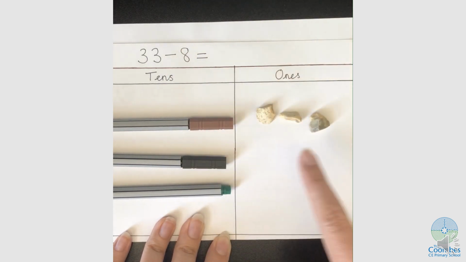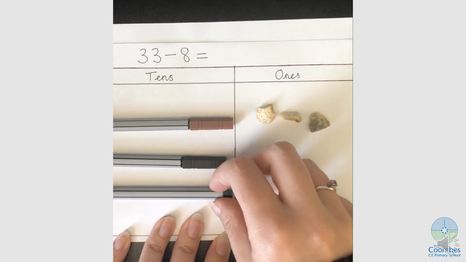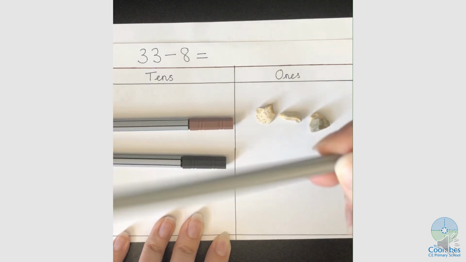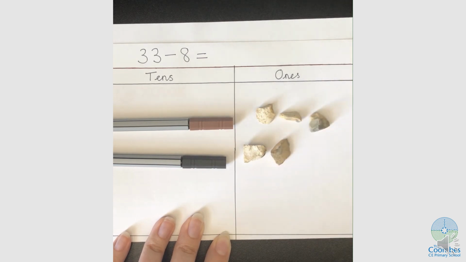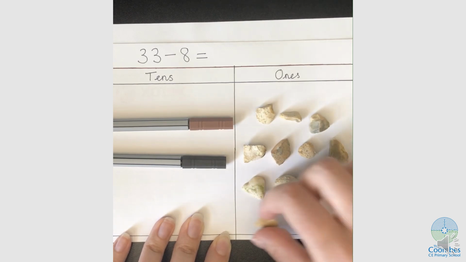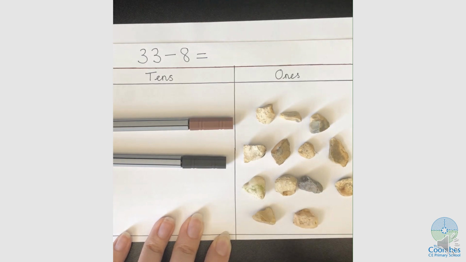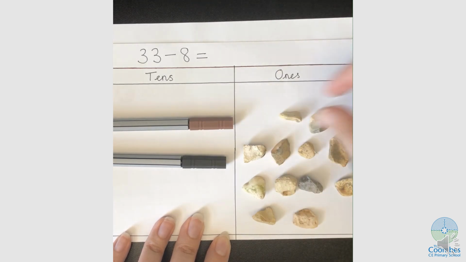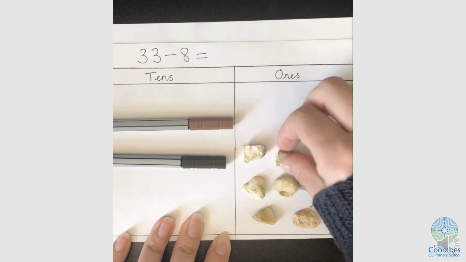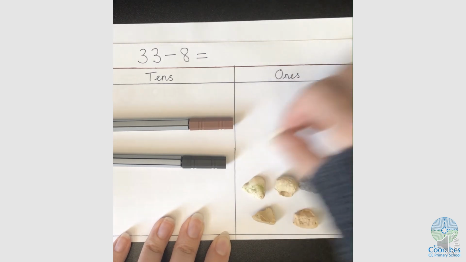Now I need to take away 8. There's not enough pebbles to take away 8, so I'm going to have to split one of my tens into 10 ones. So I take away a 10 stick and I add in 10 ones here. 1, 2, 3, 4, 5, 6, 7, 8, 9, 10. Now I've got enough to take away 8. So I'm going to take away my 8 ones. 1, 2, 3, 4, 5, 6, 7, 8.